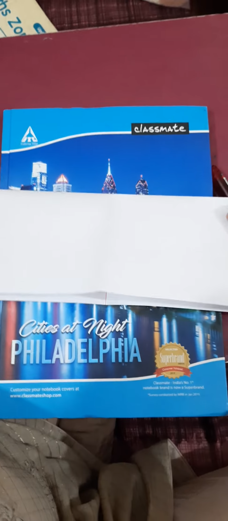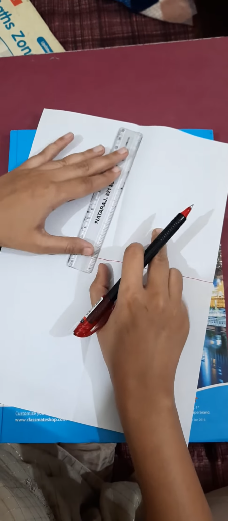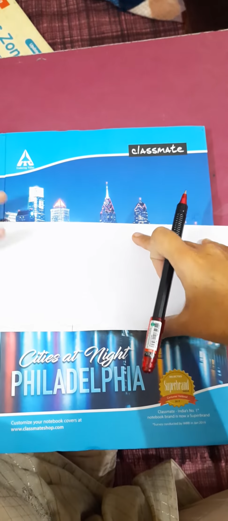Similarly, if I fold this page like this, again you will see that this side is overlapping the lower one. So here one more symmetry is formed, and I am going to mark it, and that is going to be your horizontal line of symmetry.